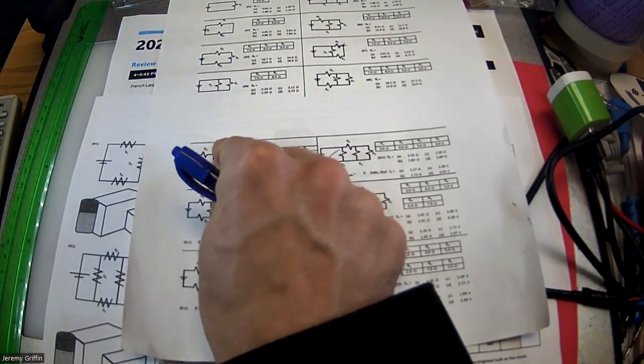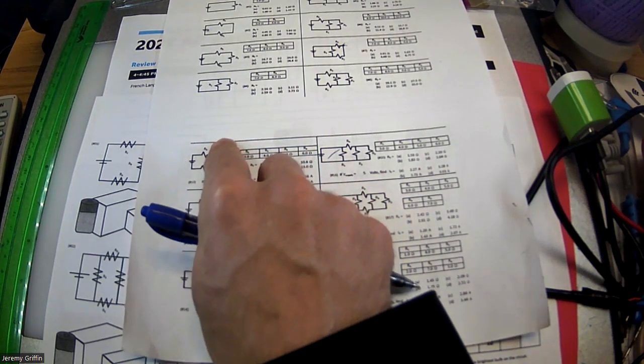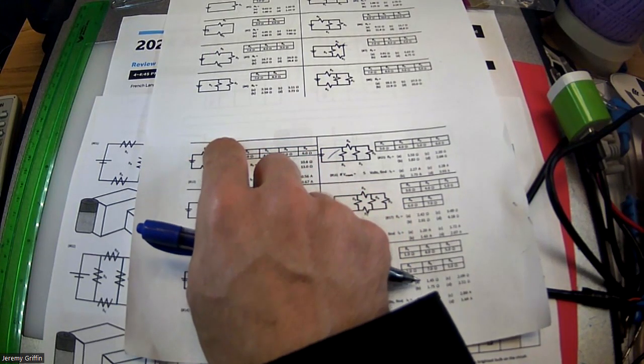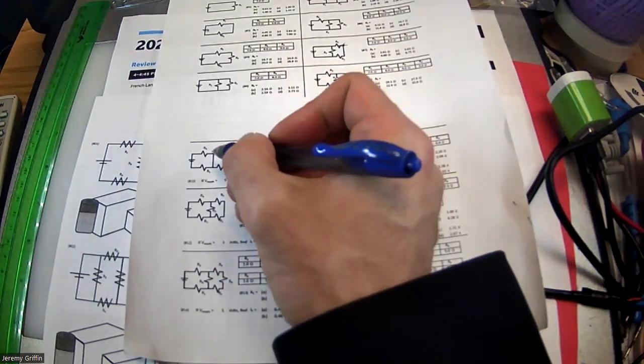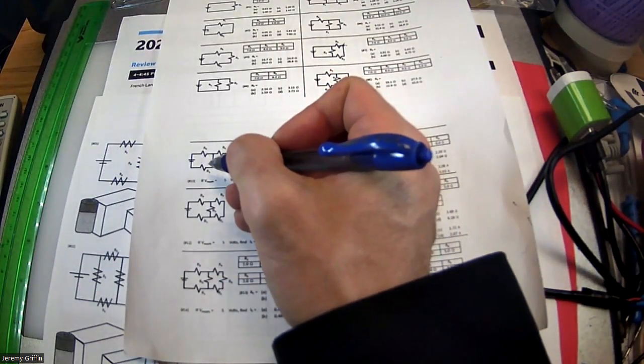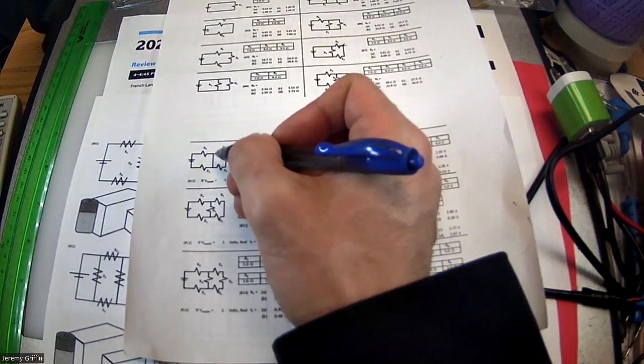Hey, you guys ever dropped any kind of electrical appliance in water and it doesn't work anymore? That's because that water, being conductive, shorts out the circuits on the inside. Right? Kind of acts like one of these.